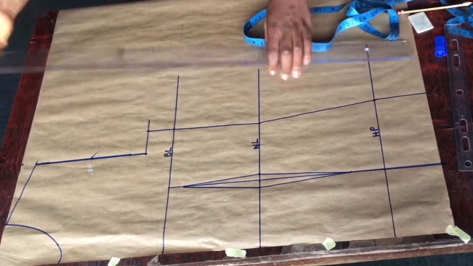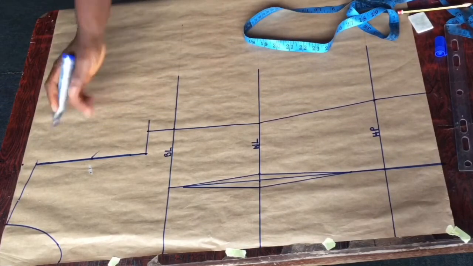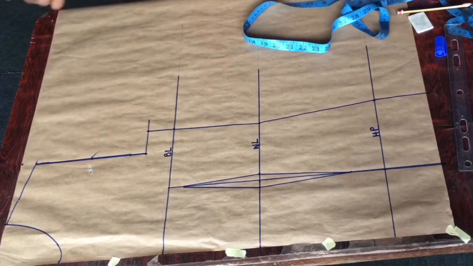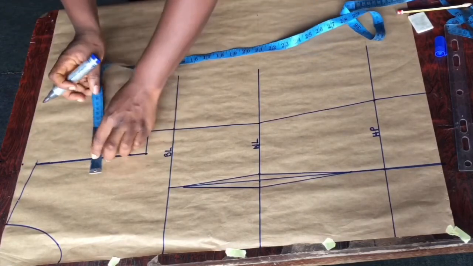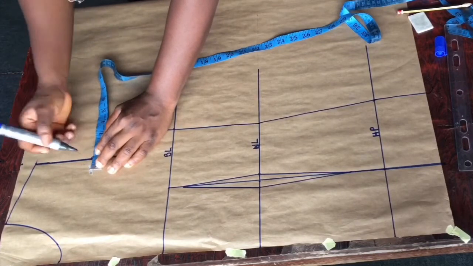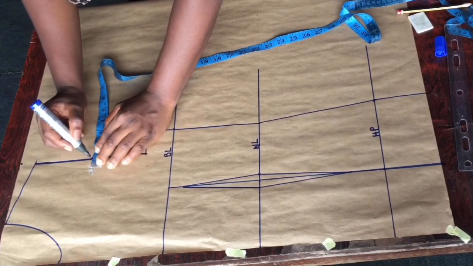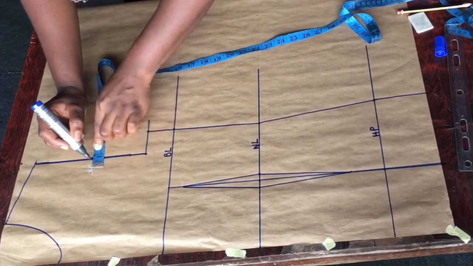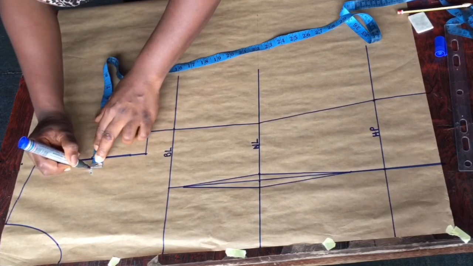So now that we are done with the connection, we are going to move over to our armhole. So our armhole, at that midpoint, we are going to come in, just like I said. You can use 0.9, 0.975, 1 inch, depending on your preference, but I'll be using 0.75 on mine.